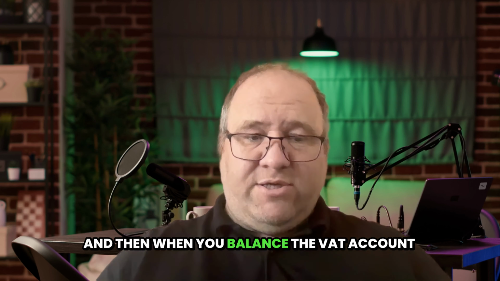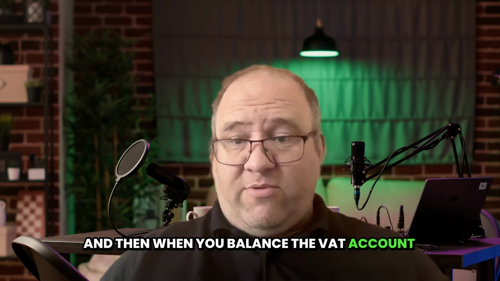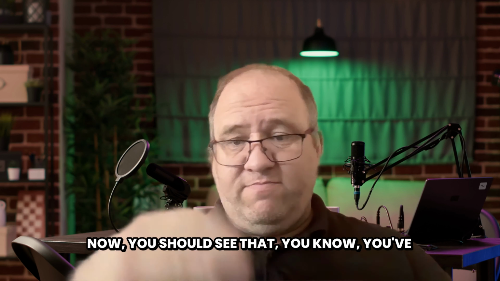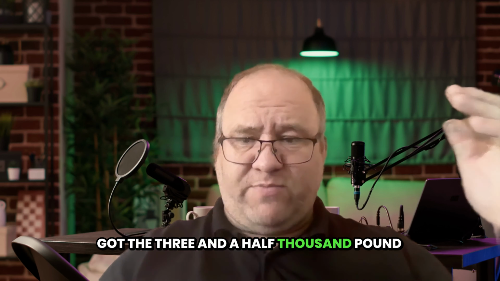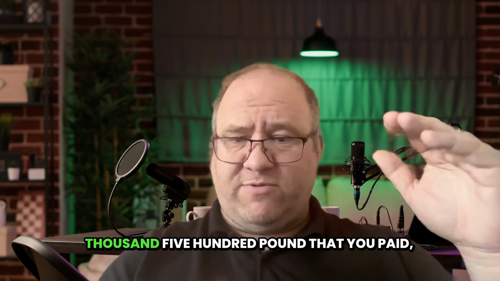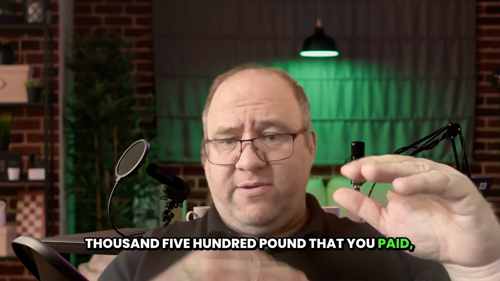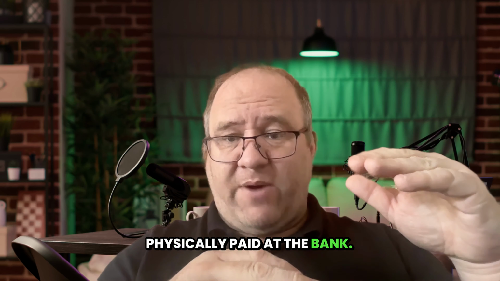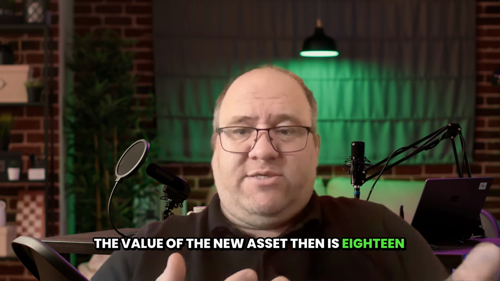When you balance the van account now, you should see that you've got the £3,500 part exchange allowance plus the £14,500 that you physically paid at the bank. The value of the new asset then is £18,000.